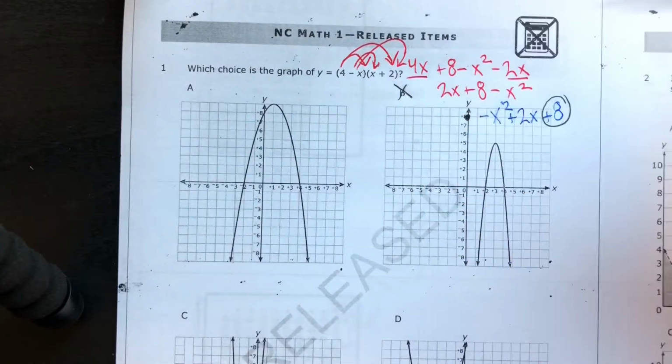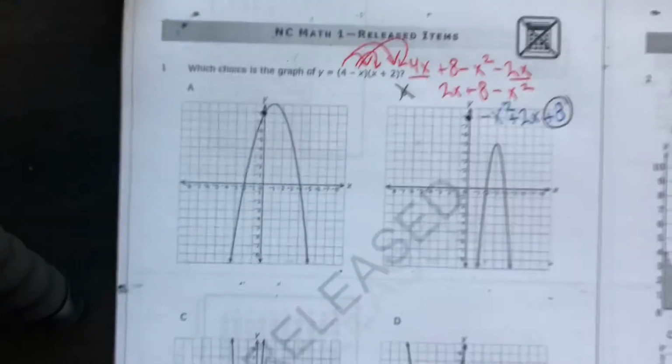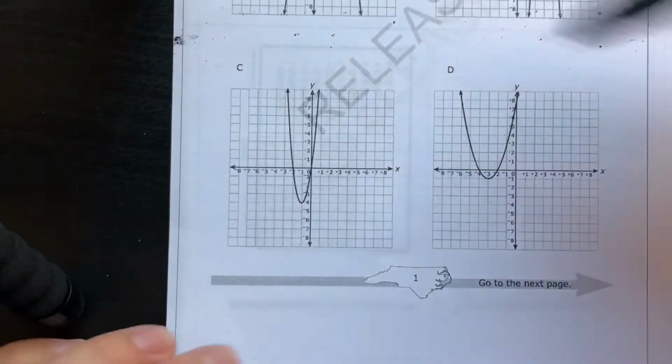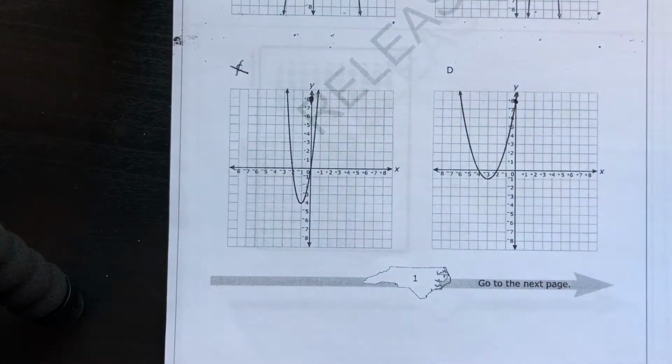8 is right here, so it can't be b. 8 is right here, so it could possibly be a. Looking down at c and d, 8 is right here, so it couldn't be c, and 8 is right here, so it could be d.